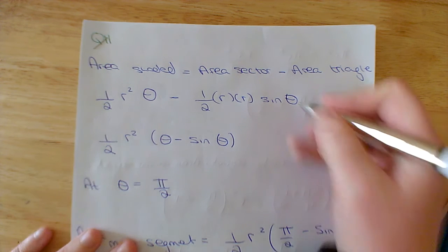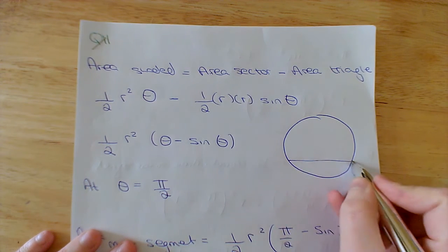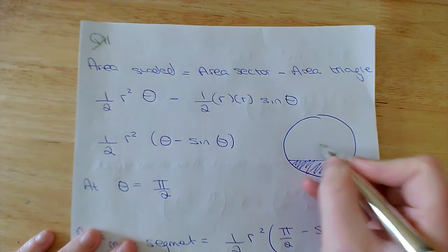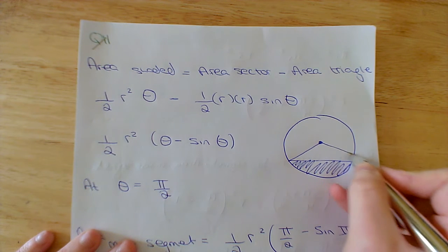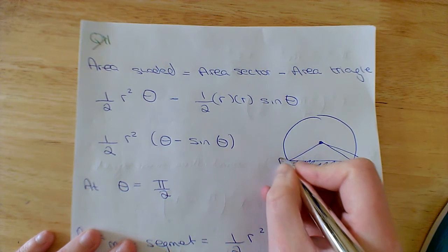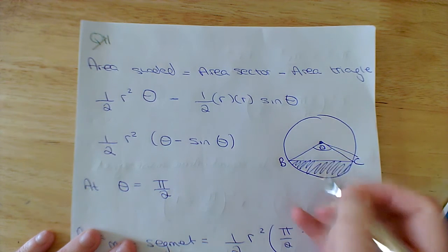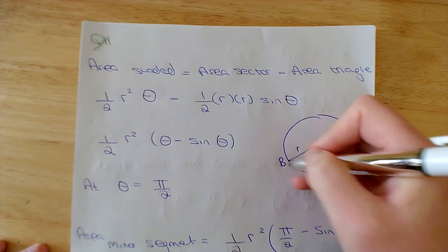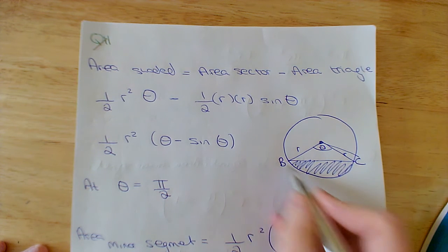Right, so the circle looks something like this, and I have this part here shaded in. I have this here as my center, this is my radius, and this is C, this is B, and here, this is theta. Okay, this outside here is my major segment, and down here is my minor segment.